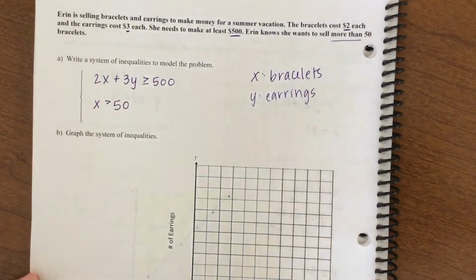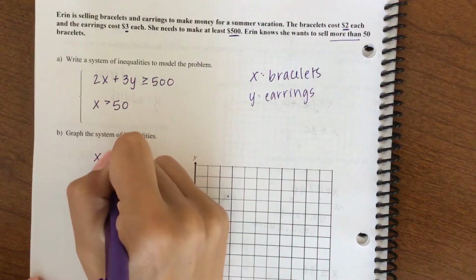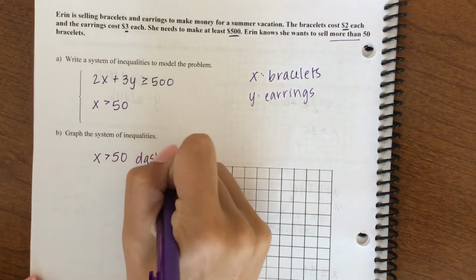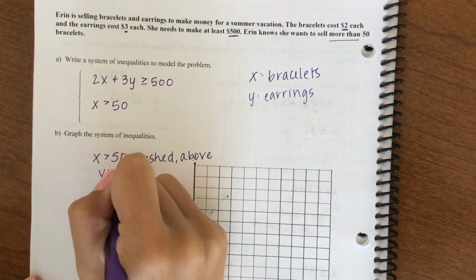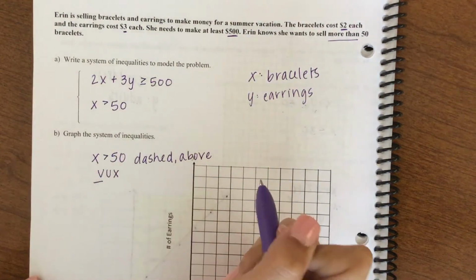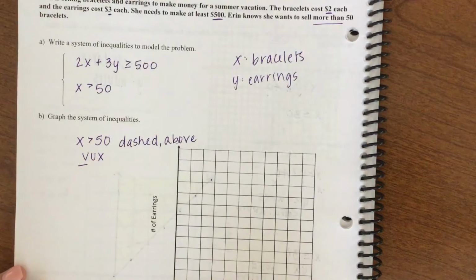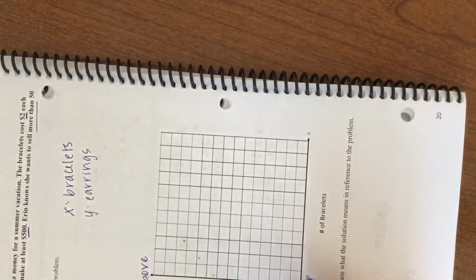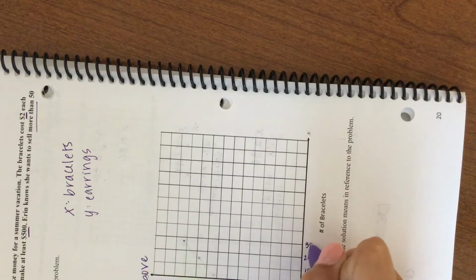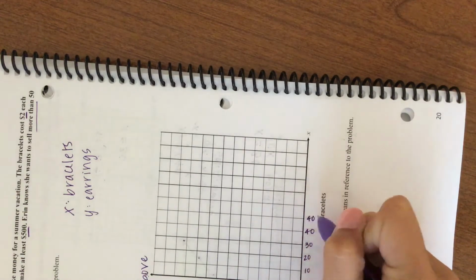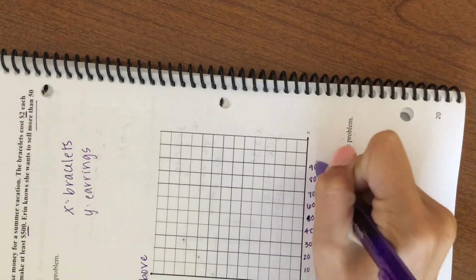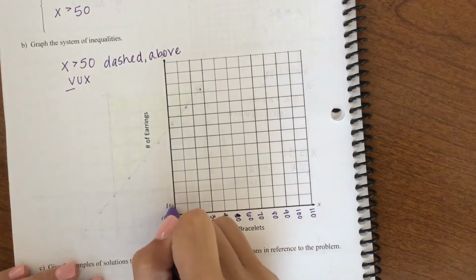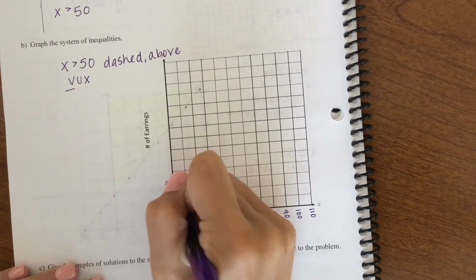So now we've got a graph. We can graph x is greater than 50. That's a dotted line or a dashed line, and we're going to shade above. Now that's going to be a vertical line again, so that means we're going to shade towards the positives. This one is actually not labeled, so we're going to go up by tens. Oops, 50. And we're going to use the same scale on our y-axis, so 10, 20. We're just going to go up by tens.